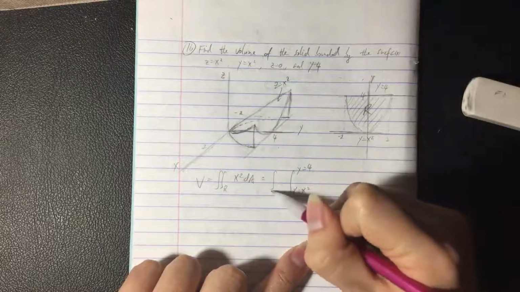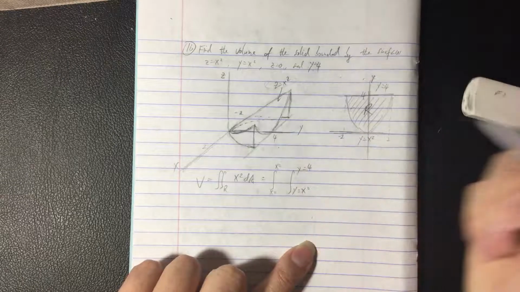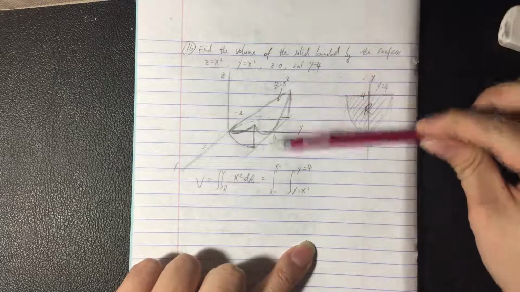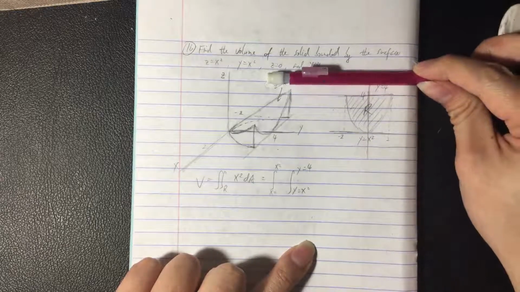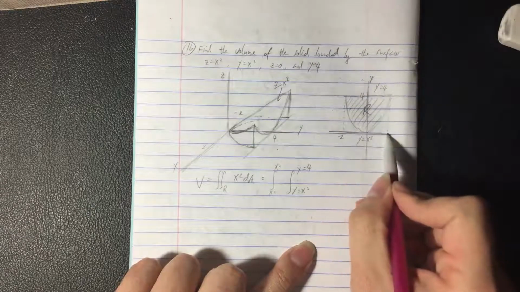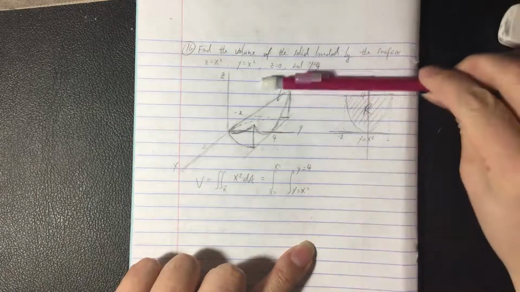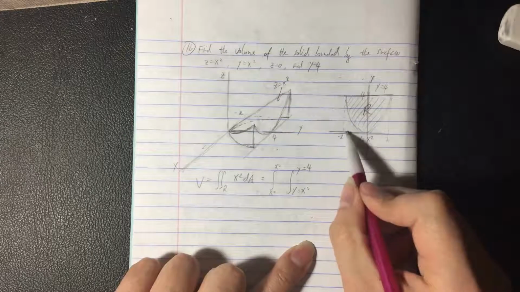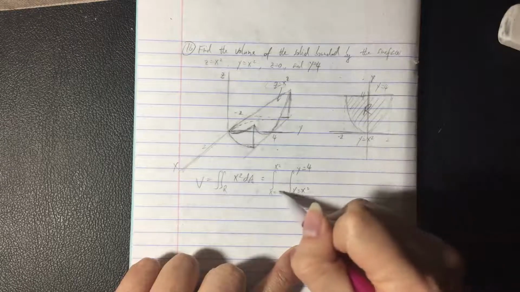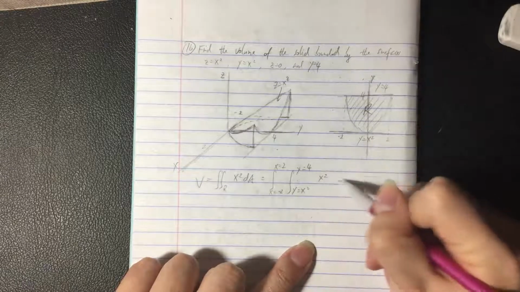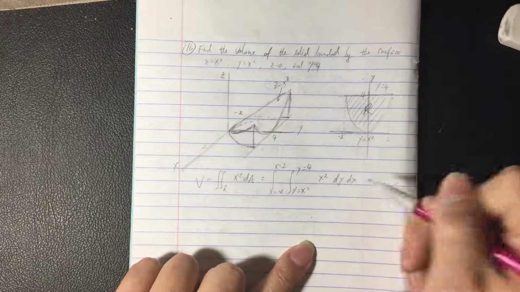What's the x bound? If we push region R onto the x-axis, the projection is a line segment from negative 2 to 2. So x is from negative 2 to 2. The integrand is x squared dy dx.